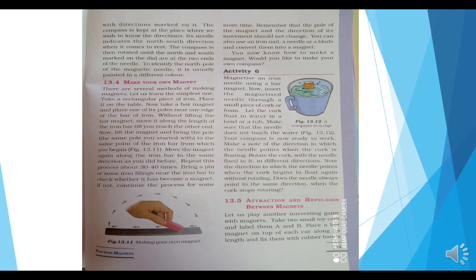Because if you change the pole or the direction, the properties will be lost, or the iron filings or pins will not be attracted to the iron bar.